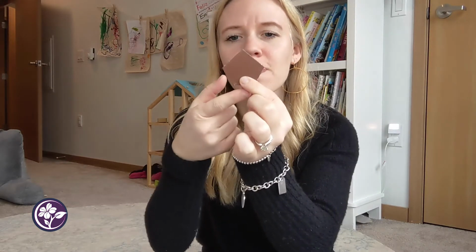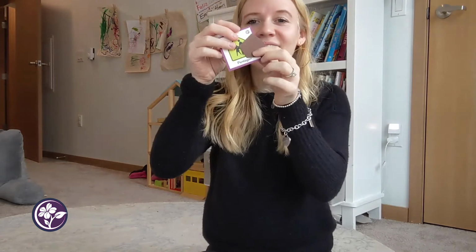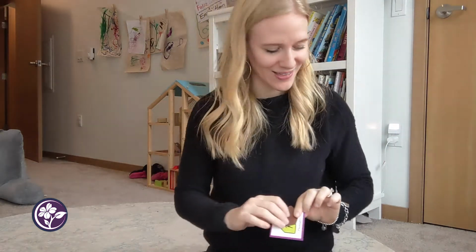That's not a pentagon. Let's count our brown shape. Ready? 1, 2, 3, 4, 5. The brown shape has 5 sides. That's a pentagon. So we found 2 pentagons. Great job. Let's try another 3-dimensional shape, okay?